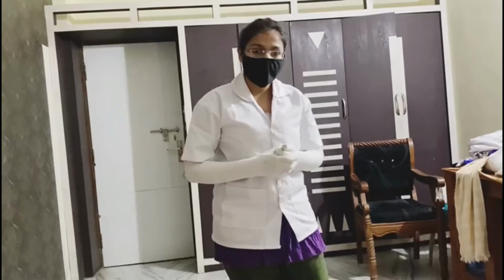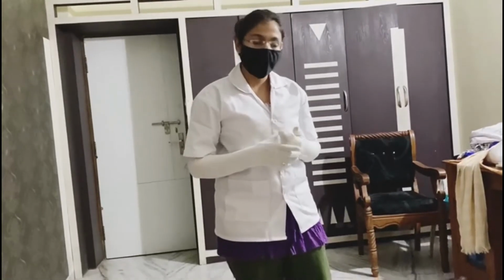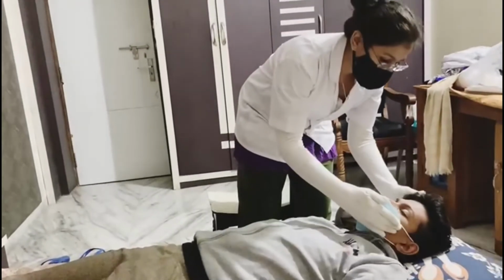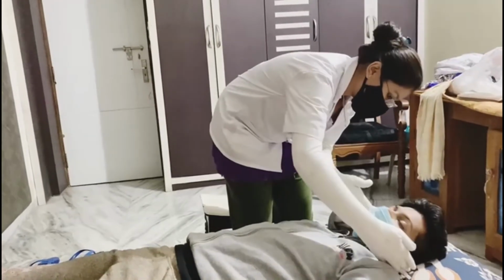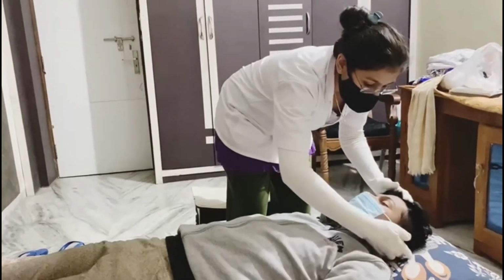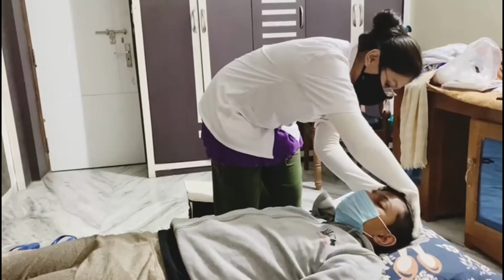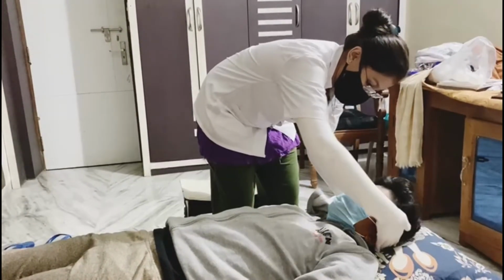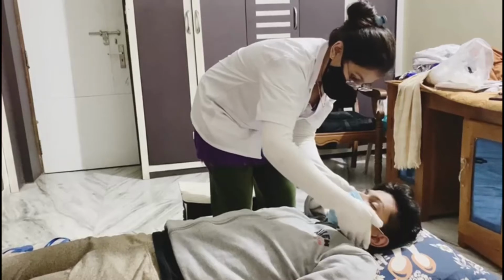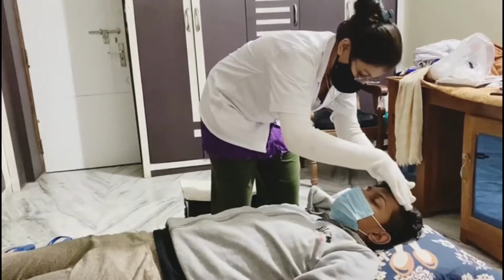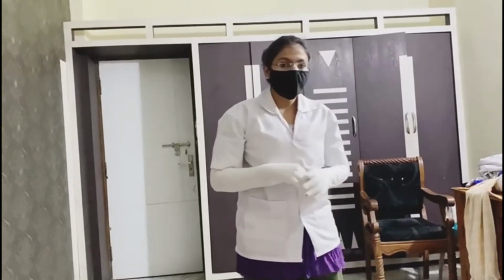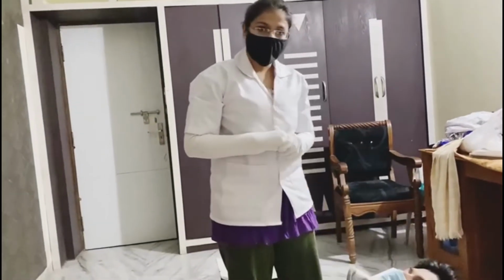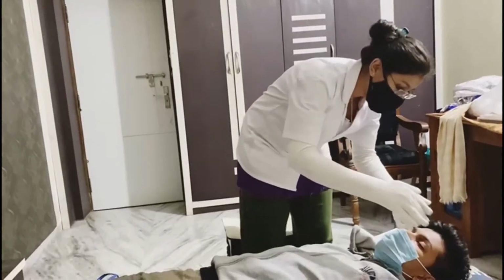Now I'm going to check if the patient has bleeding or any kind of trauma. There is no bleeding or any kind of trauma in the head, no injury in the head.